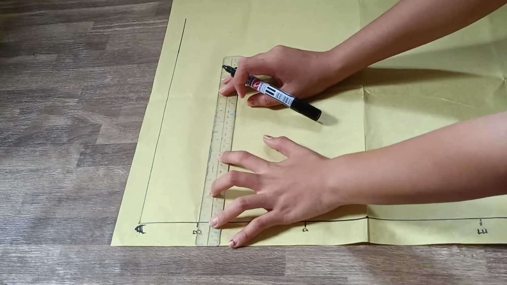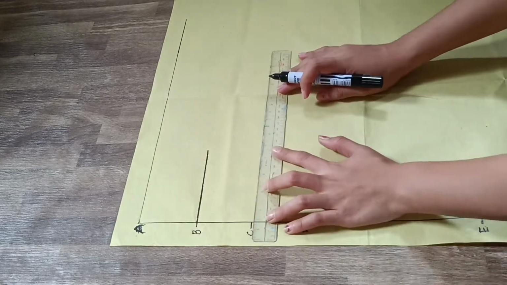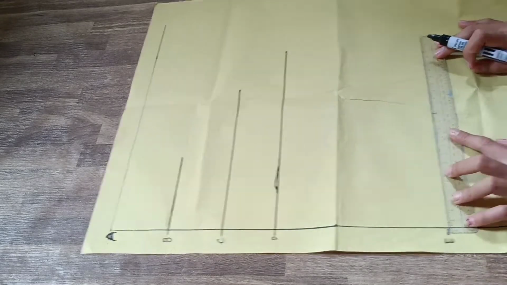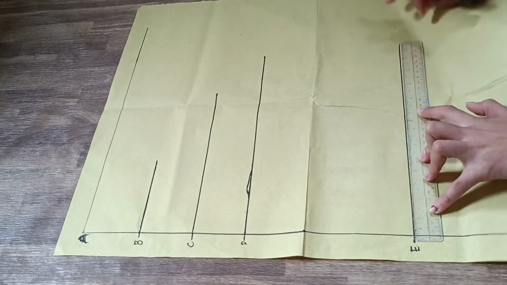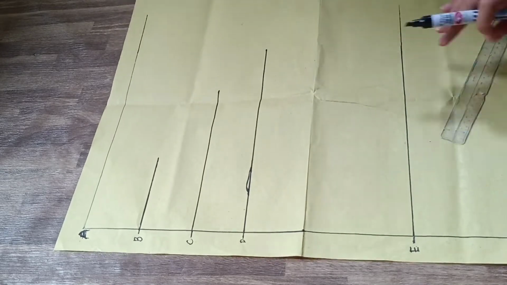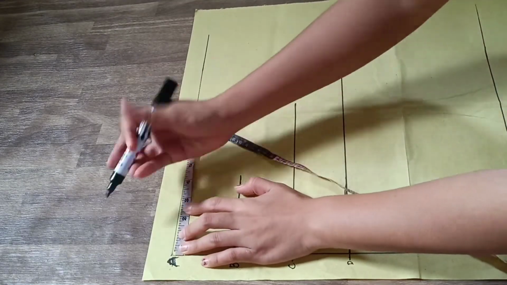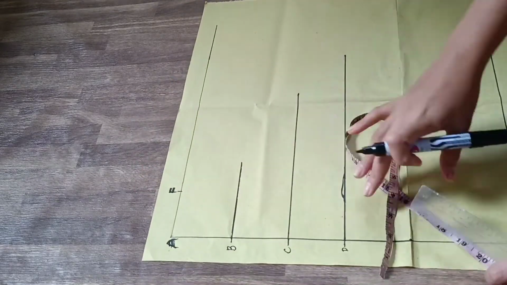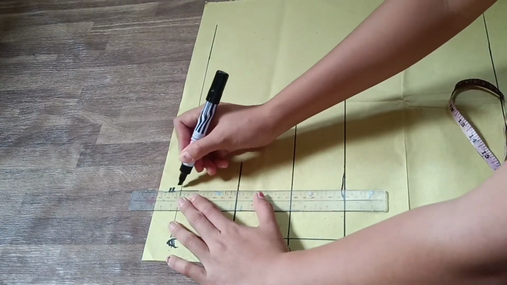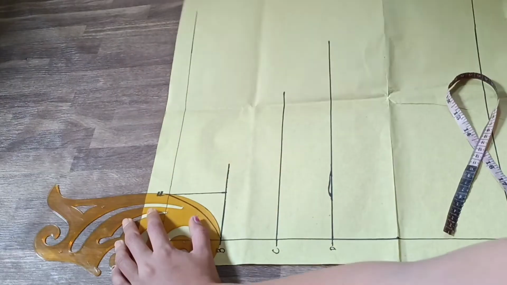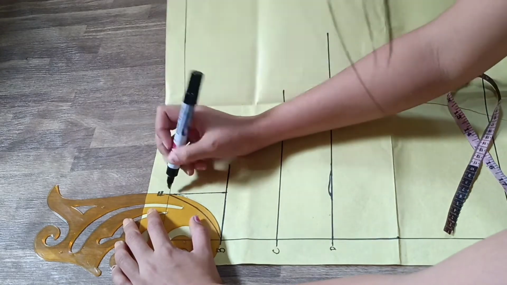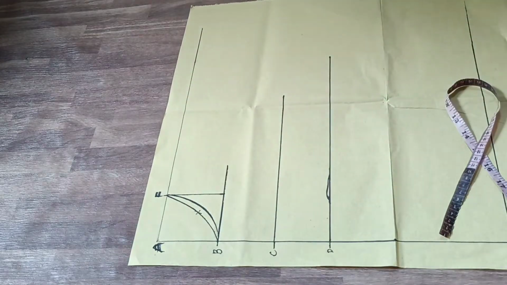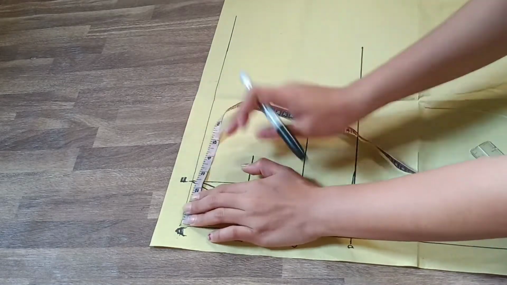Project points B, C, D, and E to the right with straight line using the ruler. As you can see guys, medyo nagkamali ako doon. A to F, use 2.5 inches to get point F. Now, connect point F to point B downward. Using the French curve, shape the neckline. As you can see guys, nagkamali ako doon na part eh hindi naka-position ng maayos yung curve, French curve.